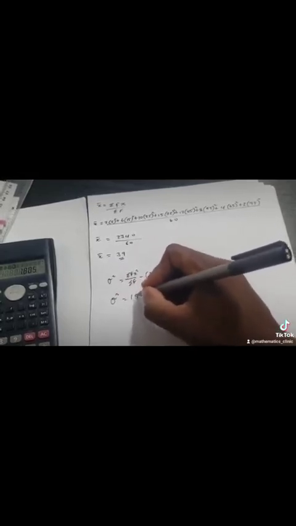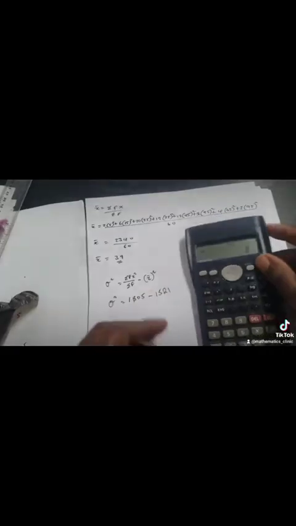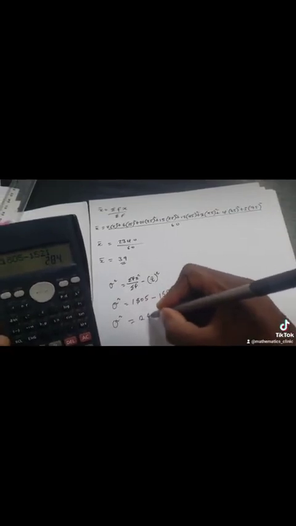So we have 1,805. This part we have found. 1,805 minus the square of the mean, which is 39 squared. 39 squared is 1,521. So we are going to say 1,805 minus 1,521. We are going to get that. So our variance is 284.